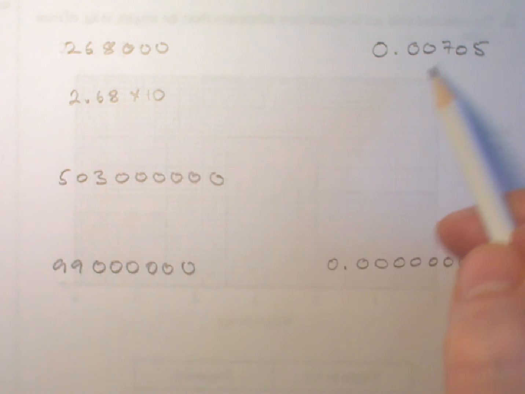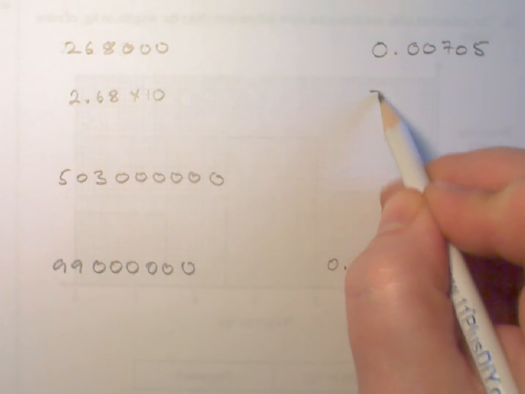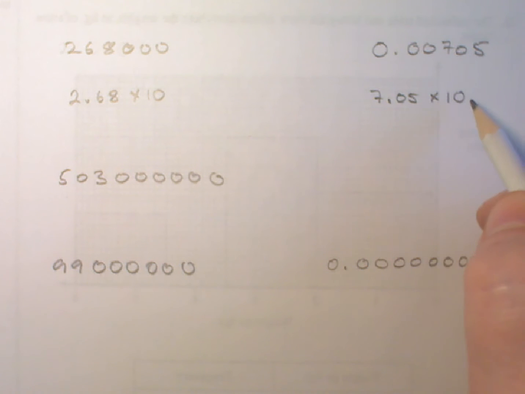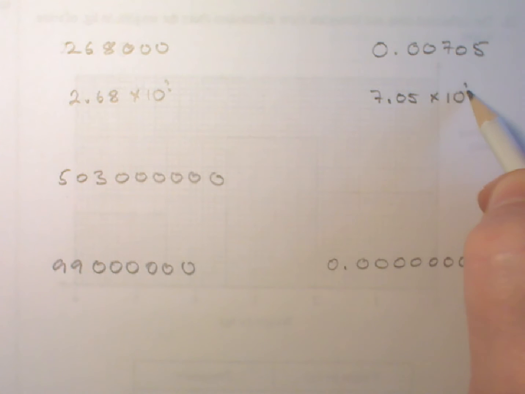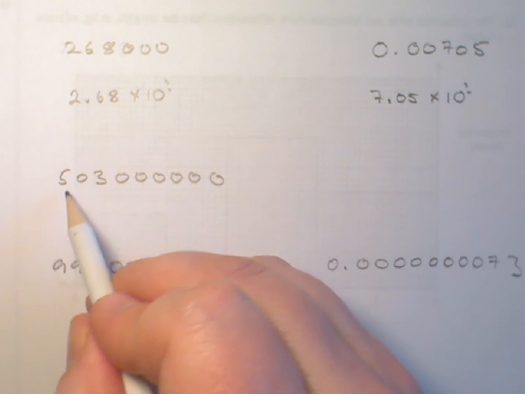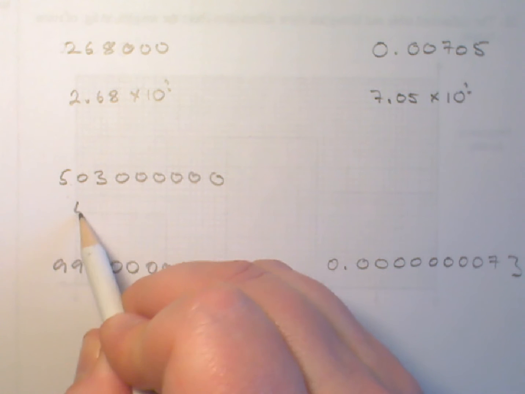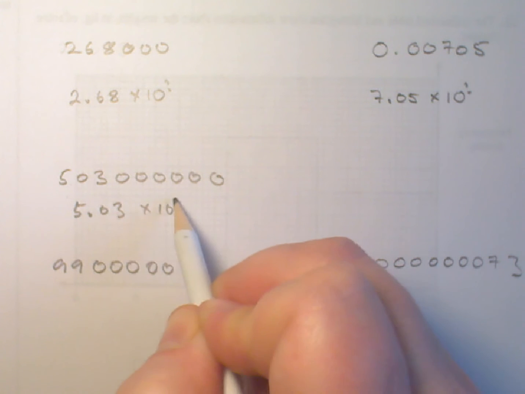Here I've got another number, and the first non-zero digit is 7, so the decimal place needs to go here, and so I'm just going to write down 7.05 times 10, and I'm going to work out what the power is later. Okay, so just showing you how to make the first bit of the standard form: go to the first non-zero digit and write down 5.03 times 10 to the power something.